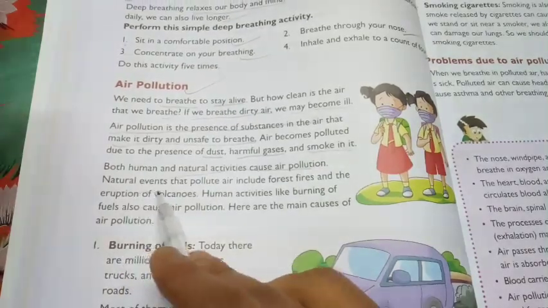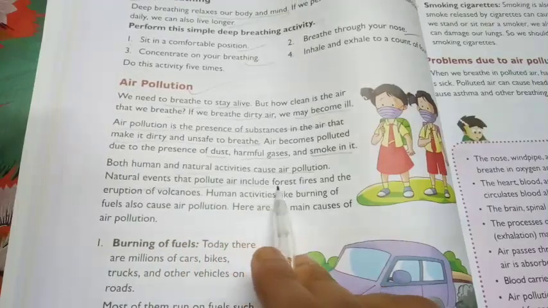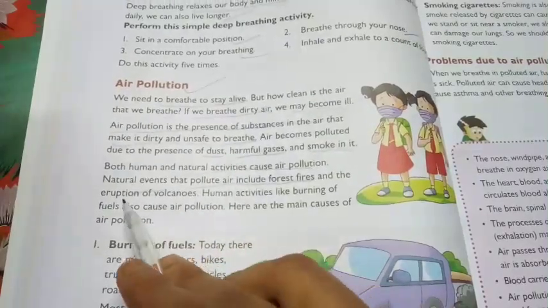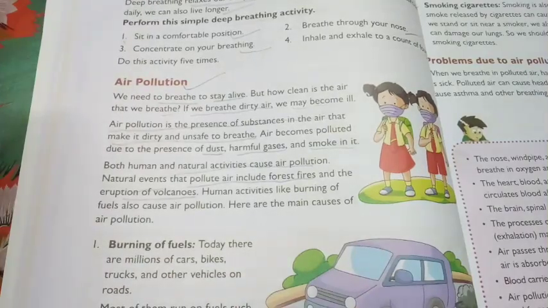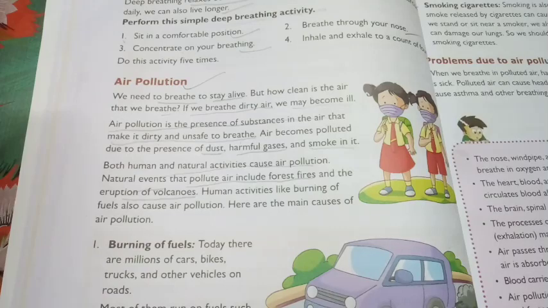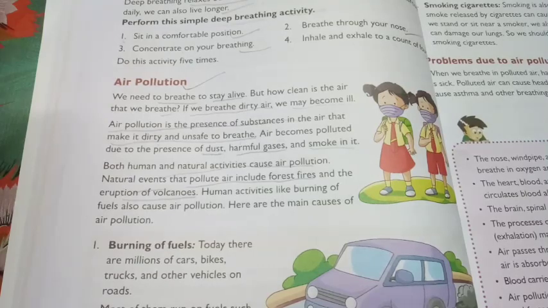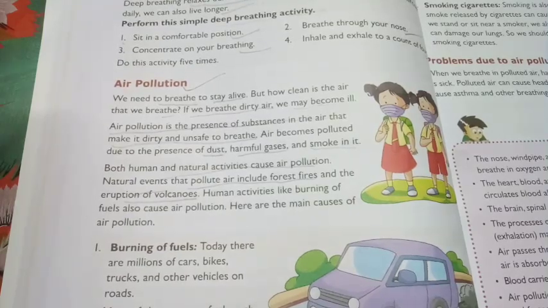Natural events that pollute air include forest fires and the eruption of volcanoes. Basically, two events are mentioned, and those are the natural events which are responsible for air pollution. Those are forest fires and volcanic eruptions. So these two things you have to save in your mind. These are the natural events.